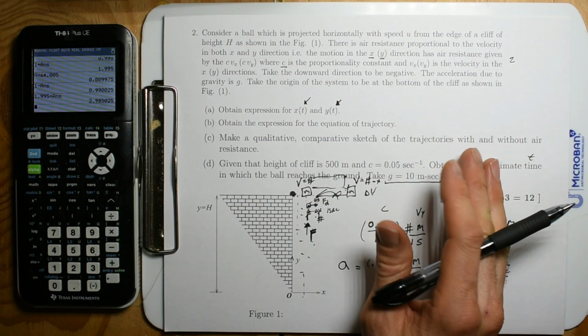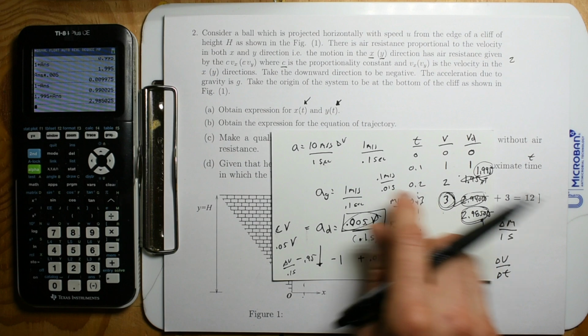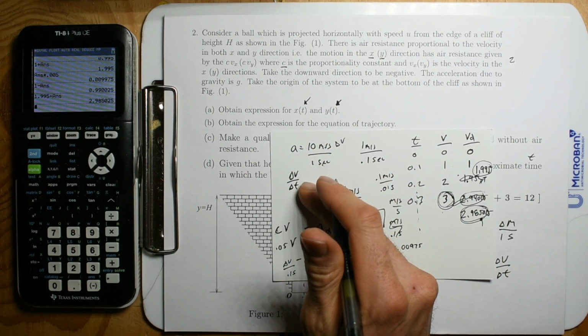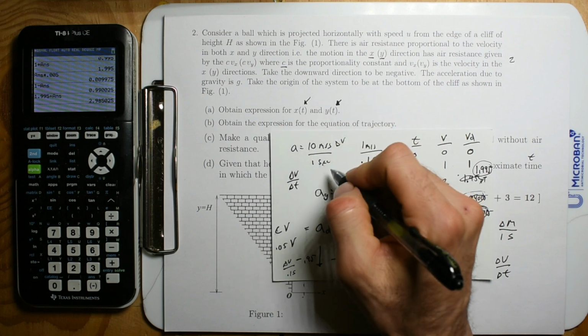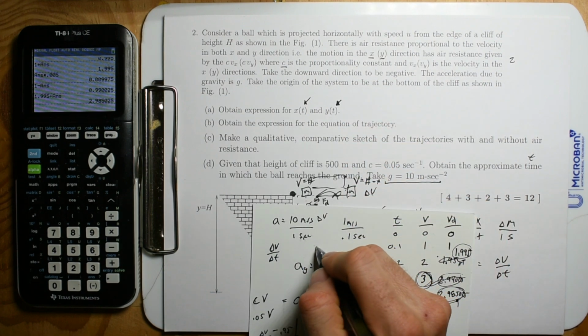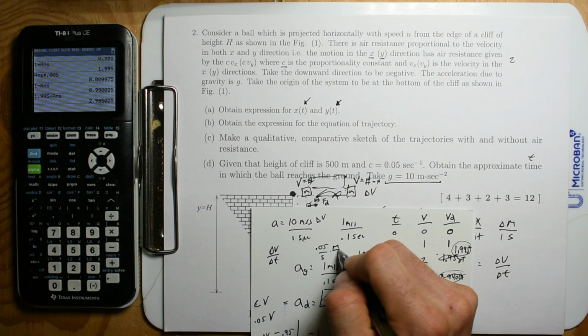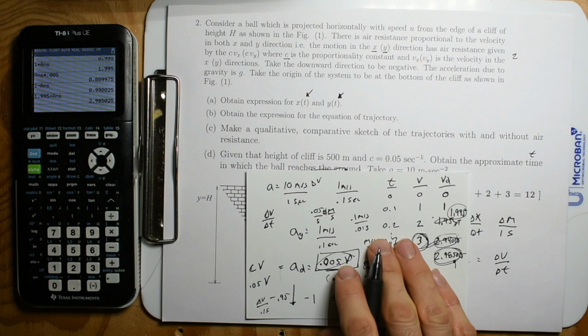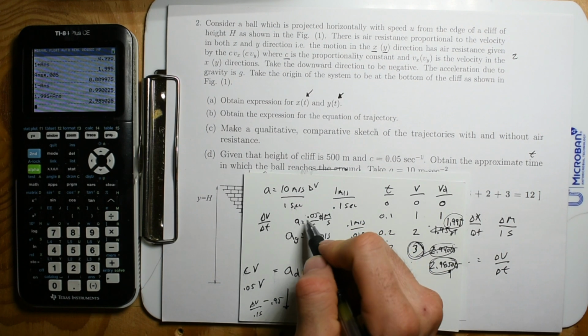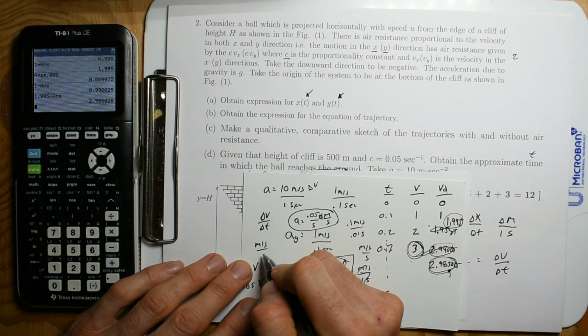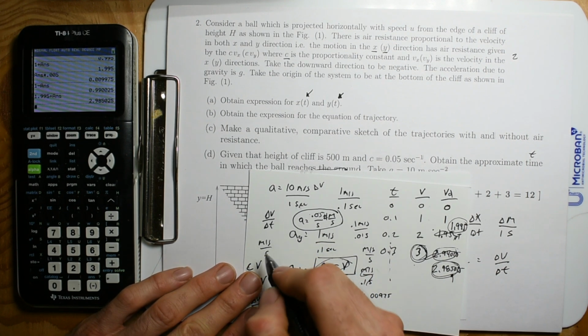Just the fact that this change in velocity per unit of time is going to be this equation, where c is 0.05 inverse seconds times velocity, which is meters per second, some sort of number. And this is acceleration in units of meters per second per 1 second.